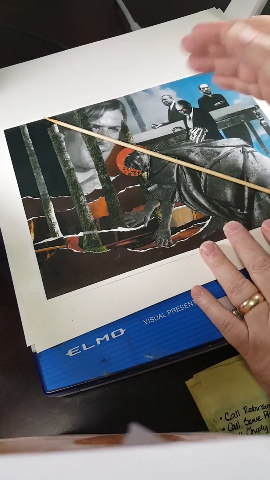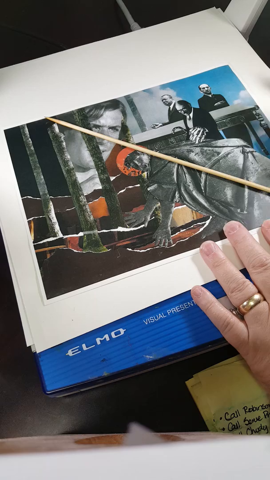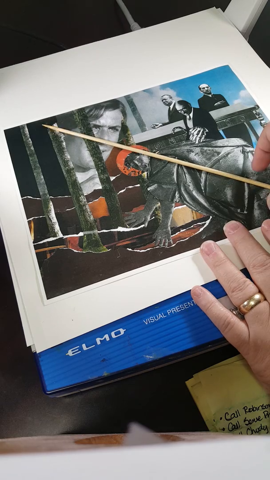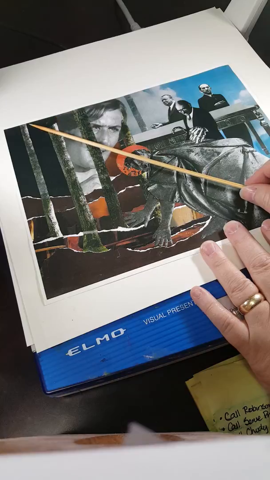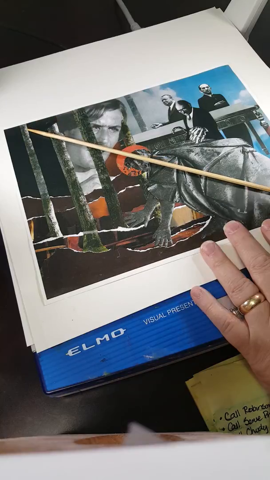So if we look at this half, we see that there are small figures here, a lot of open space, the color blue and white, very light, very airy. And then we look in this half and we see it much darker. We see less recognizable images.